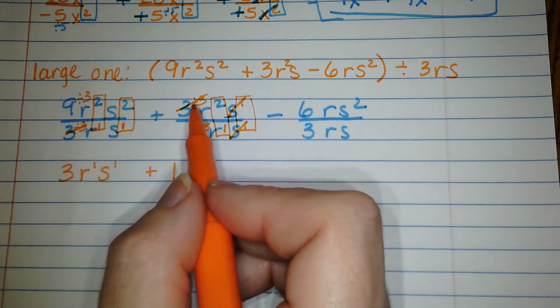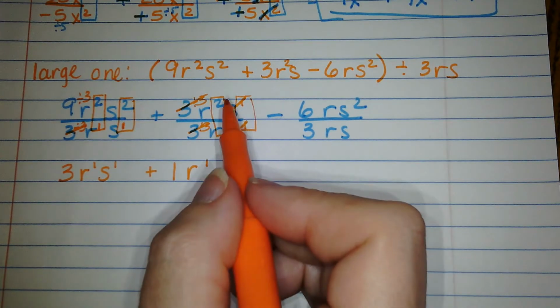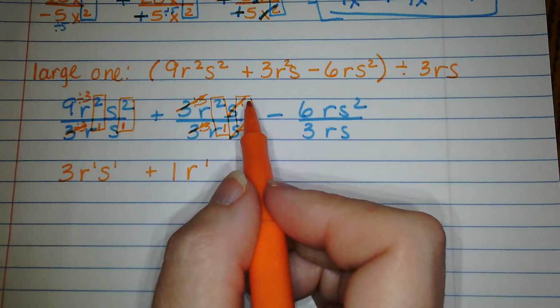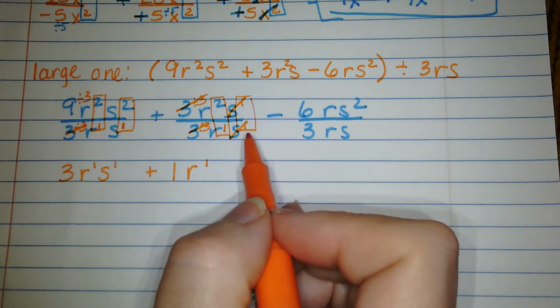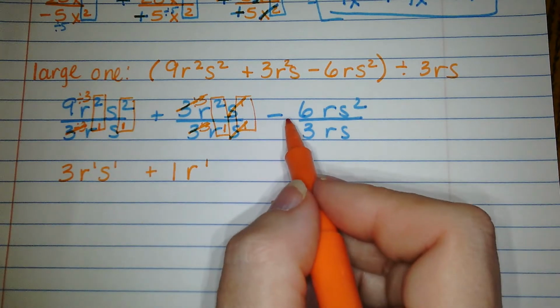So 3 divided by 3 is 1. And then you've got r squared over r to the first. So that subtracts. That gives you r to the first. And s over s, those subtract off, give you 0. So those cancel out completely. Bring over your minus sign.